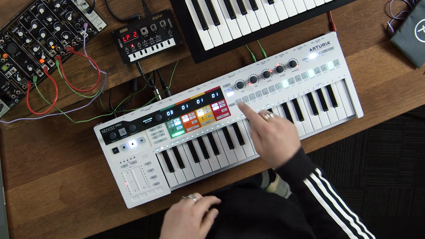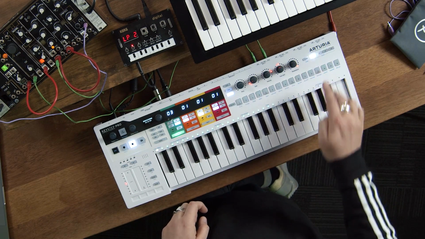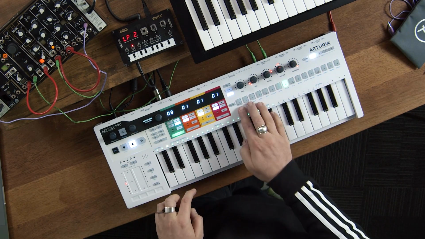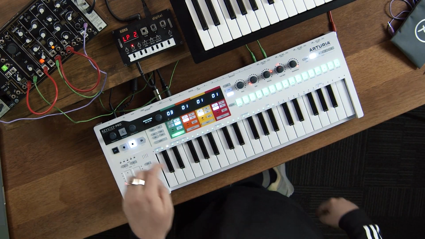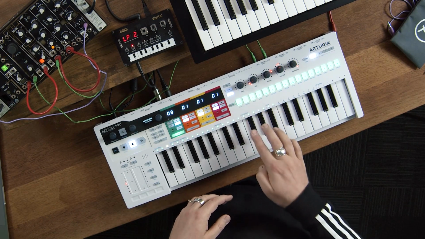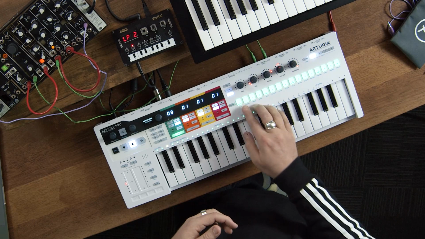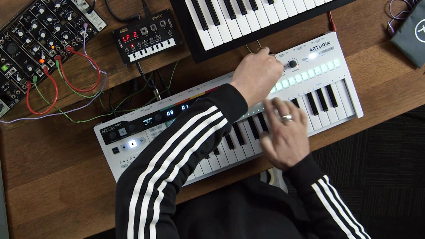But in this pattern, pattern 3, I'm going to take the kick drum out and I'm going to add a snare roll. But what I'm going to do is drop the velocity level of every second snare hit to give me a bit of a shuffle. So don't mind me as I go.